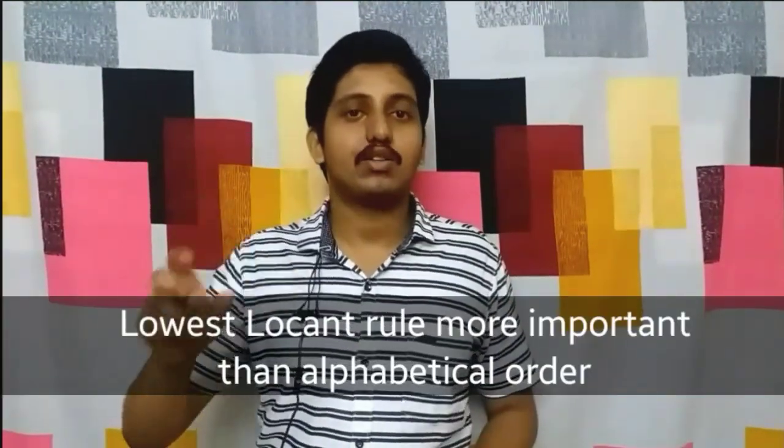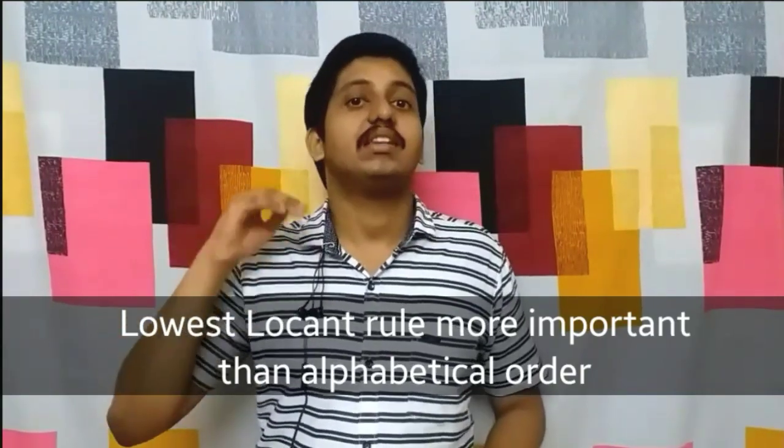And while naming the other substituents, we have to follow the alphabetical order and also, more importantly, the lowest locant rule. And now regarding the functional groups in the aliphatic chain to which the benzene ring is attached, that aliphatic chain is given more importance and hence it becomes the parent compound.